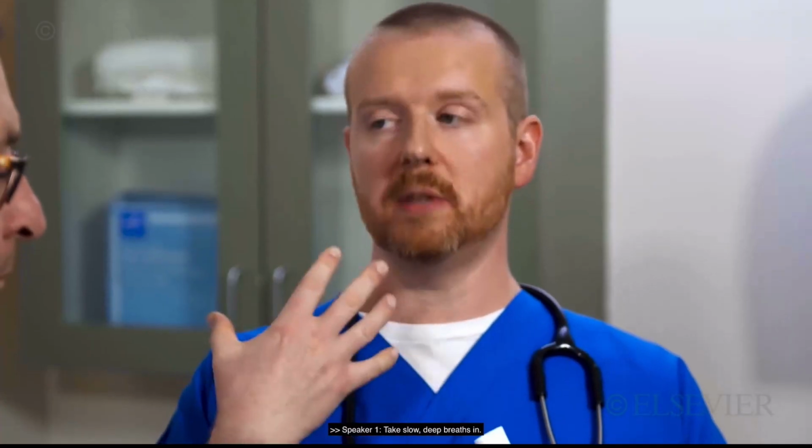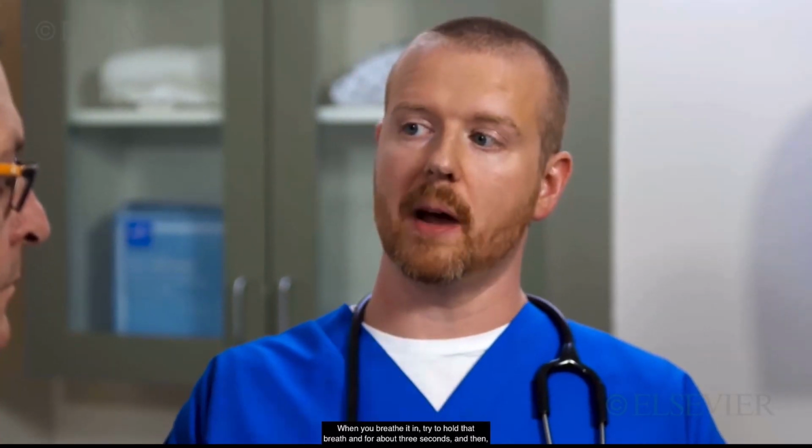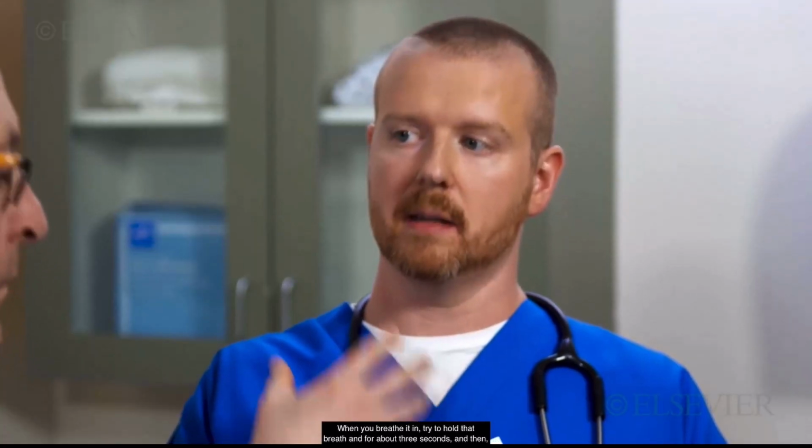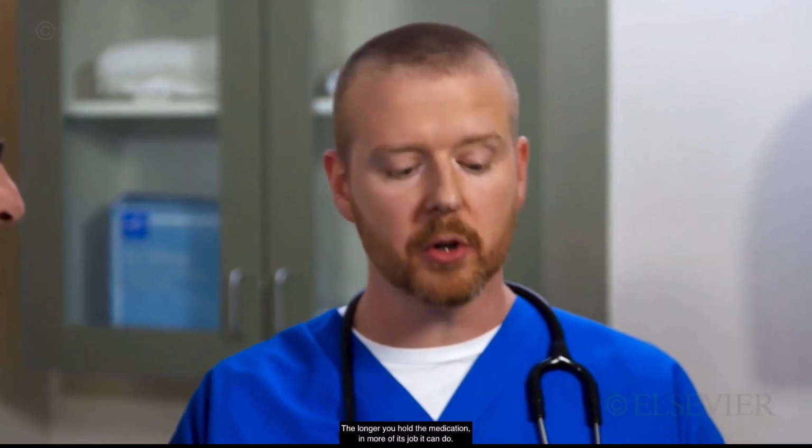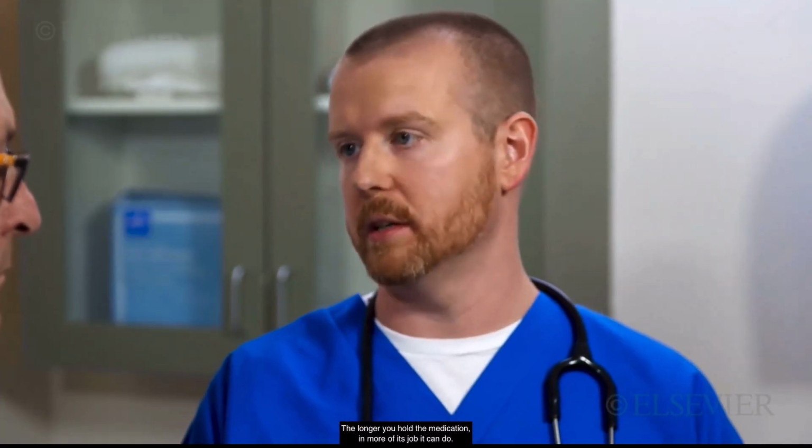Take slow, deep breaths in. When you breathe it in, try to hold that breath in for about 3 seconds, and then slowly let it out through your nose. If you can't hold it for the 3 seconds, like you feel like you're going to cough or you're short of breath, it's okay, just let it out. The longer you hold the medication in, the more of its job it can do.